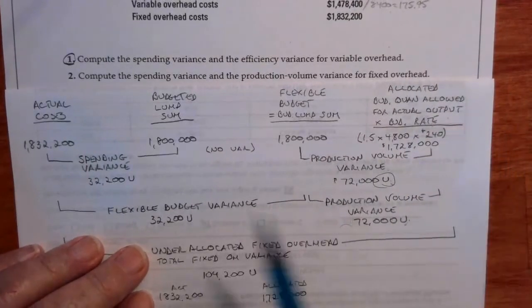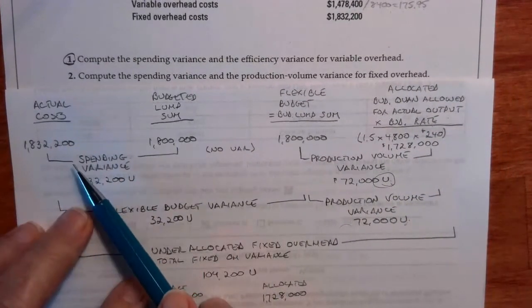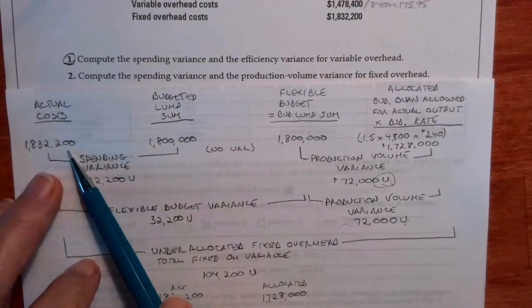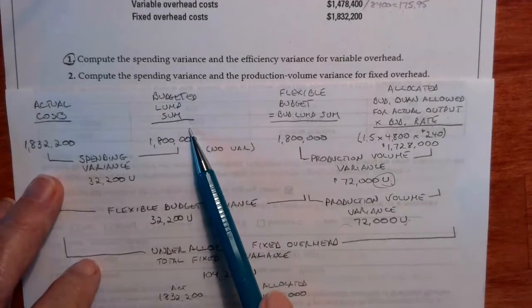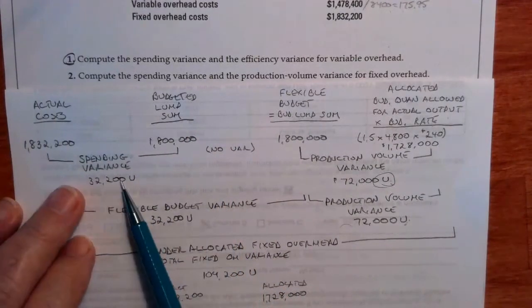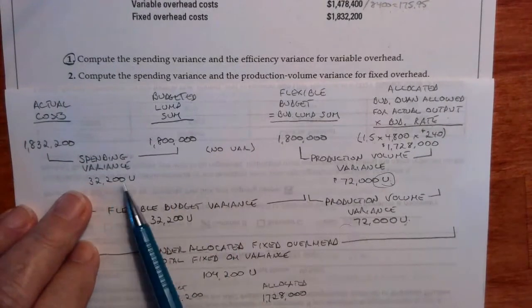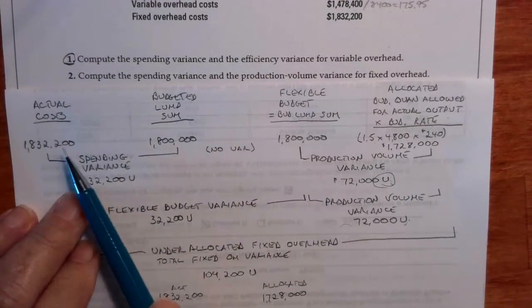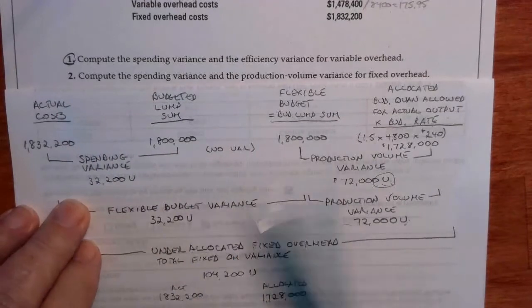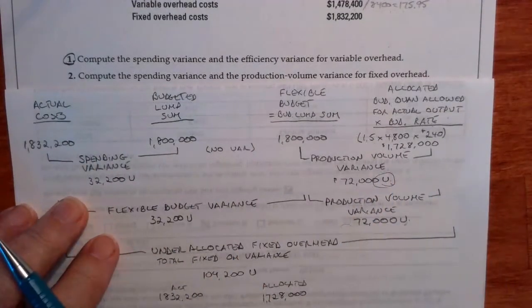So here, we started out with our actual. Our actual was $1,832,200. That's our actual overhead. The budgeted lump sum fixed overhead was $1.8 million. So we have a spending variance of $32,200 unfavorable, because we spent more than what was in the budget.